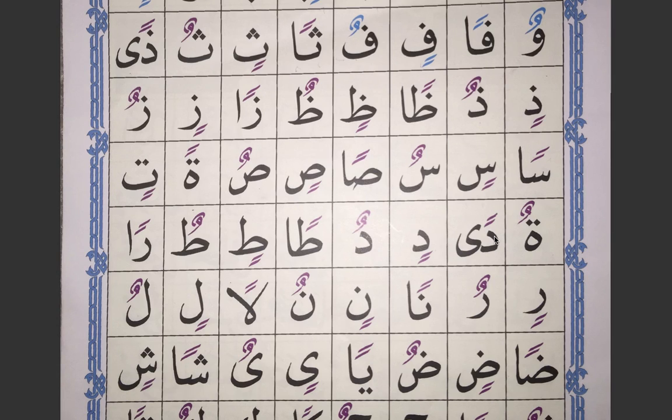Next we have dal. Dal fathatan dan, dal kasratan din, dal dhammatan dun, dan din dun.